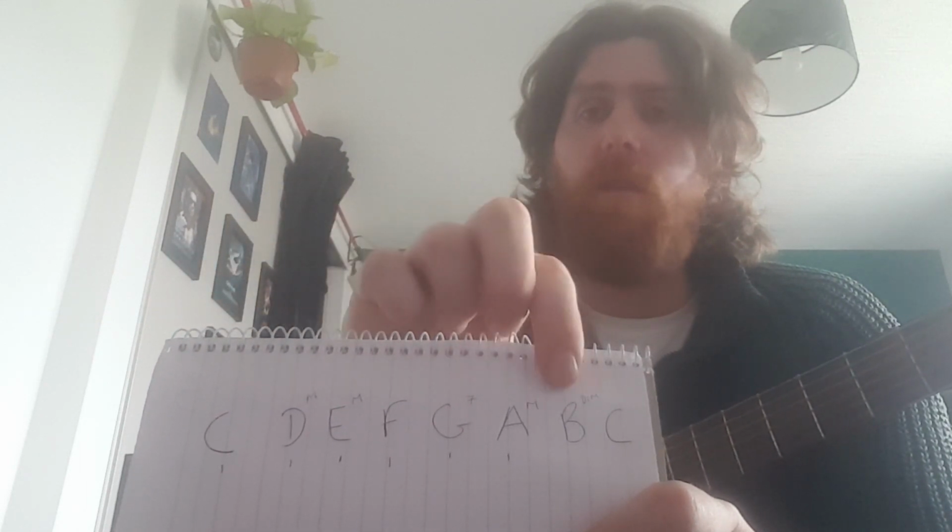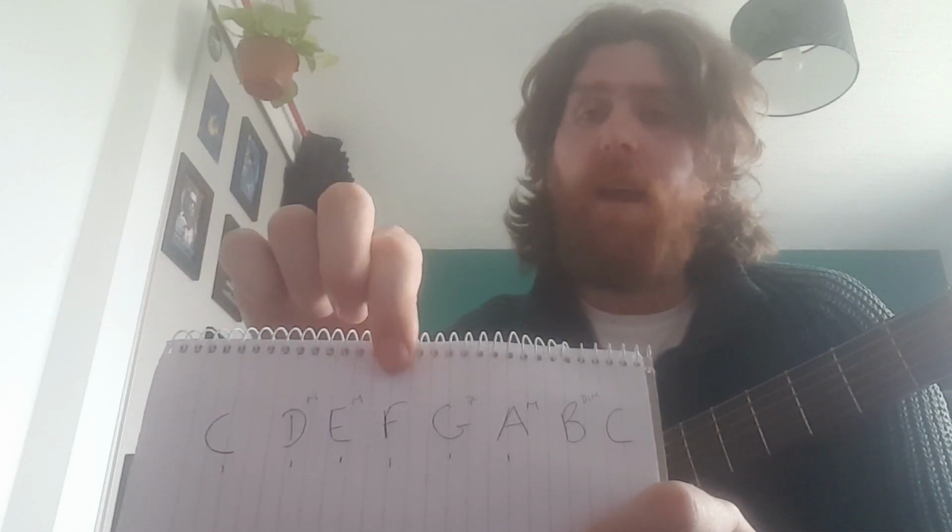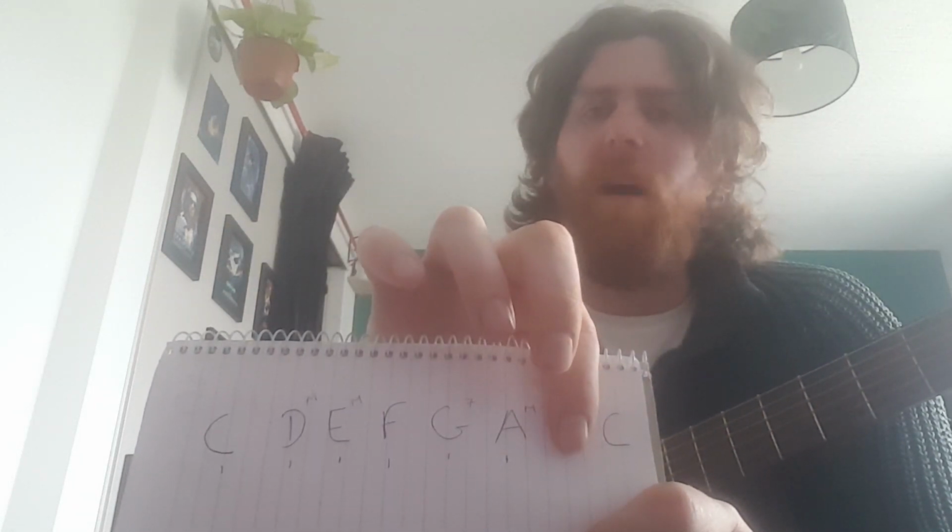If we took the second note and did the same, we end up getting a D minor. If we do the same with the E minor, 1, 2, 3, we get an E minor. If we do an F, 1, 2, 3, we get an F major, B diminished, which we don't worry about at the minute. And then we get another C. There's chords there that we can use together.